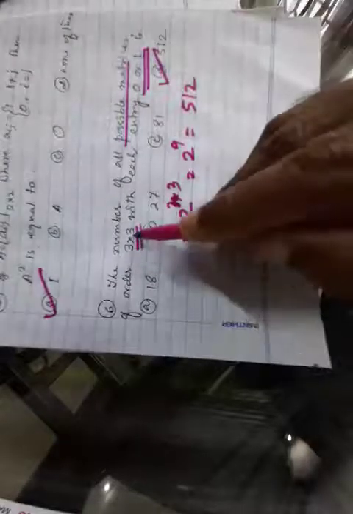If it is 2 into 2 with entries 0 and 1, what will you write? 2 to the power 2 into 2, which is 2 to the power 4, so 16 will be the answer. If entries can be 0, 1, 2, that is 3 choices, then write 3 to the power 3 into 3. In this way, the result will come.